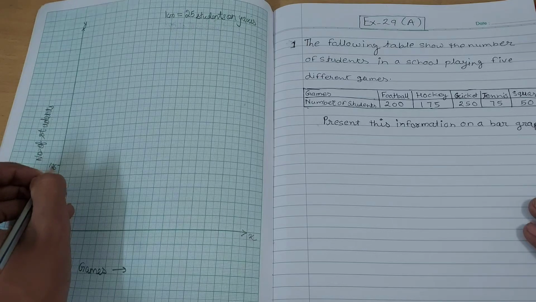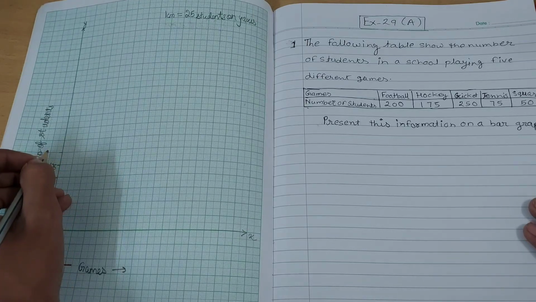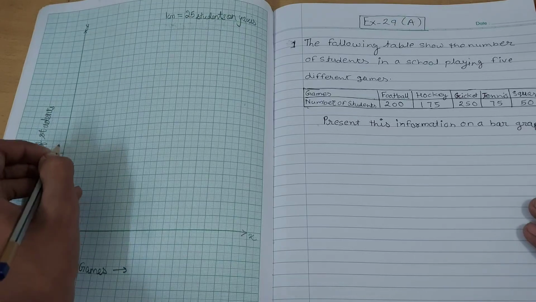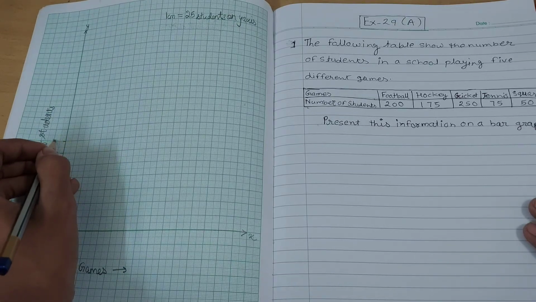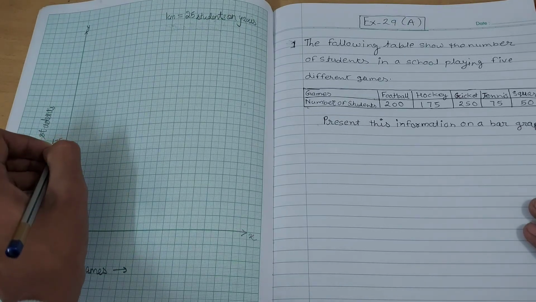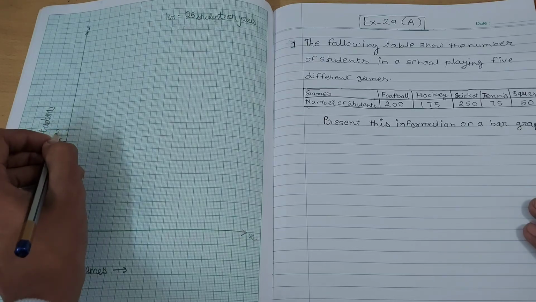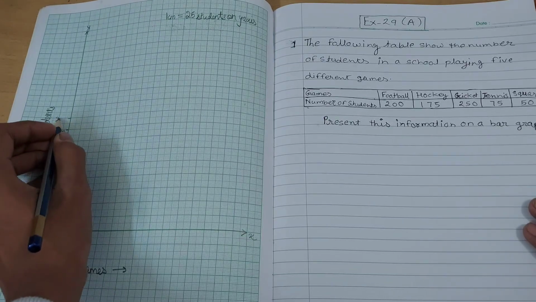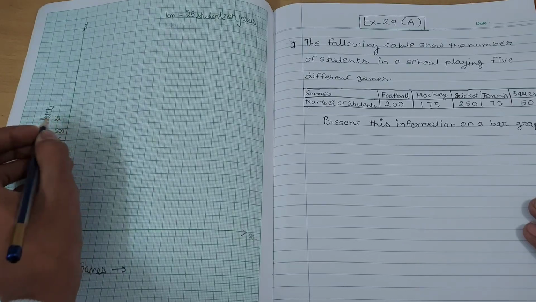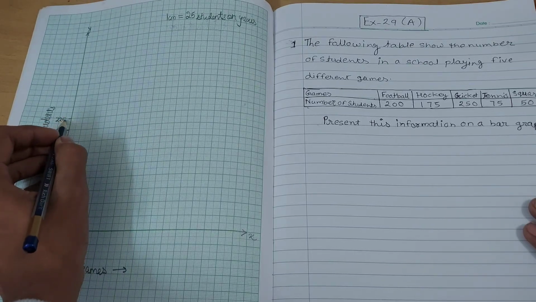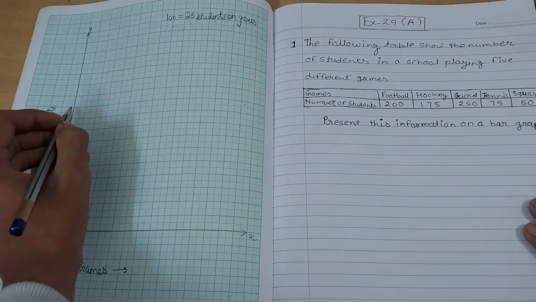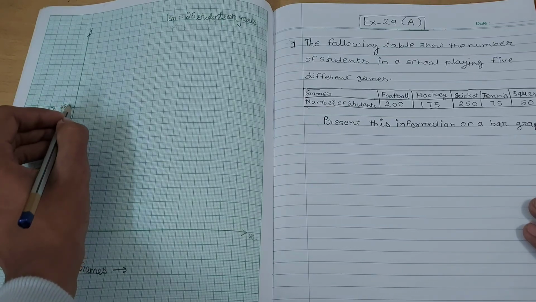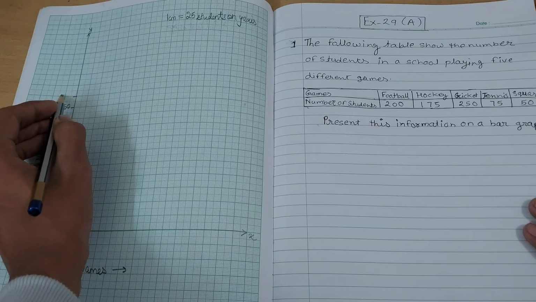Keep on adding 25 each centimeter and you'll have 150, then 175, then 200, and then 225. I think that's enough. Yes, we need 250 as well, so I'll take it till 250. Then 275.